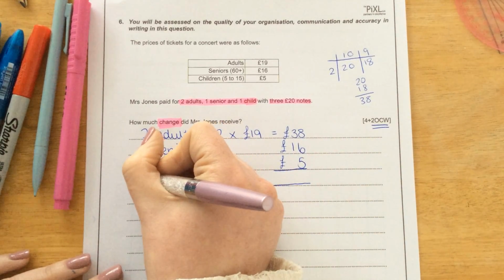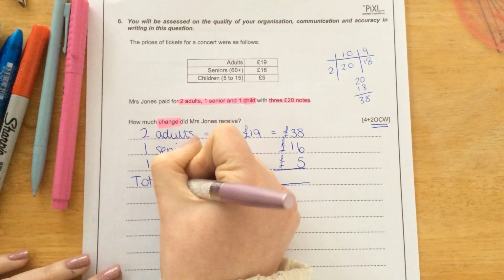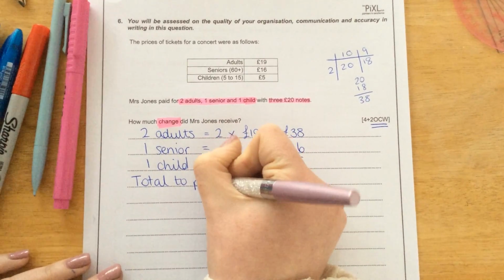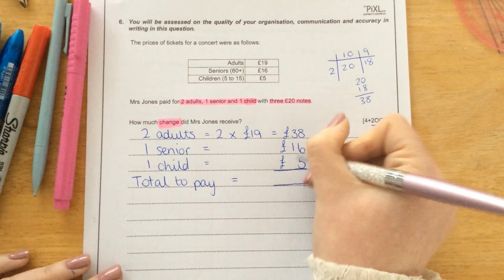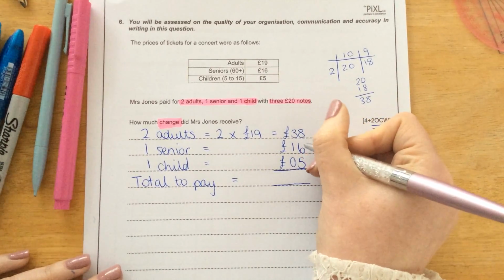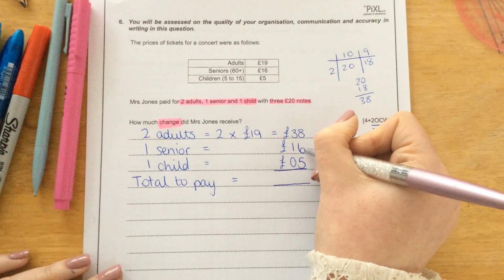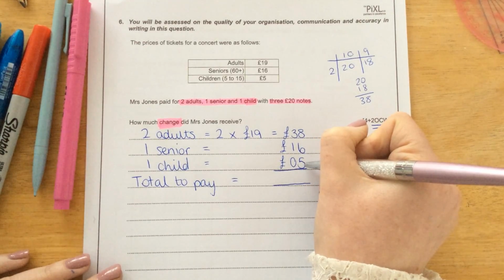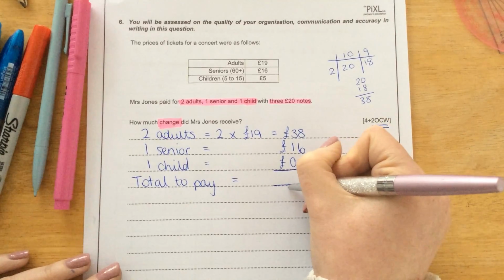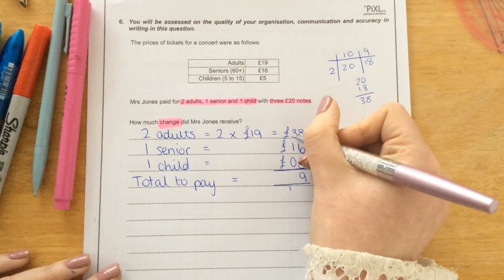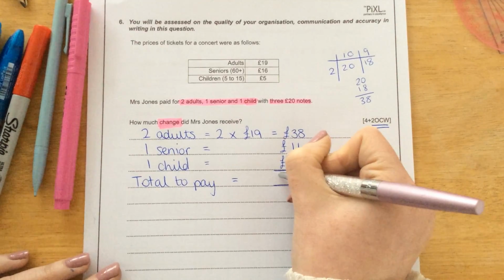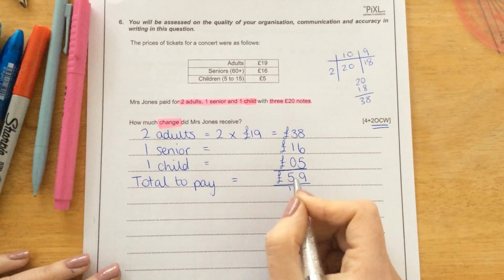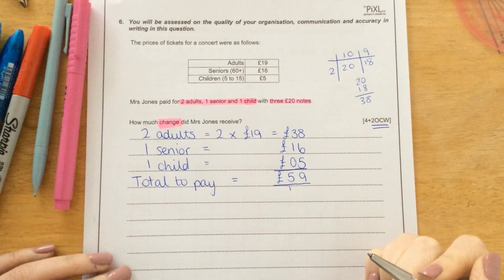So total to pay is 8 and, fill in my gap with 0, 8 and 6 is 14 and 5 is 19, so carry the 1. 3 and 1 is 4 and 1 is 5. So her total to pay was £59.